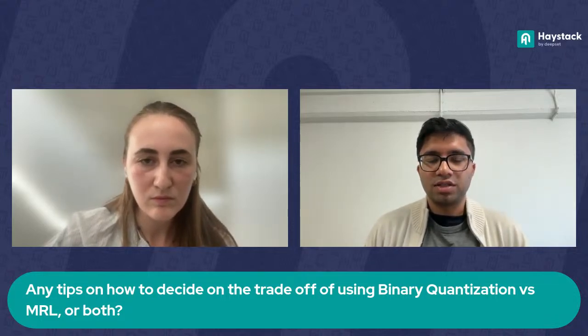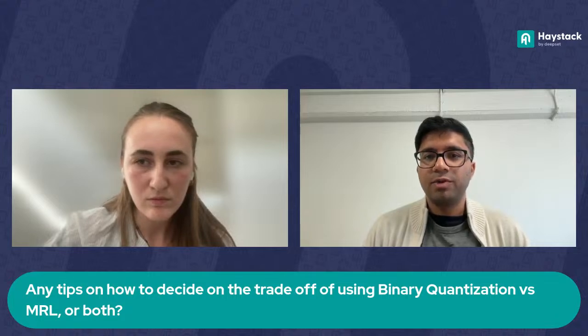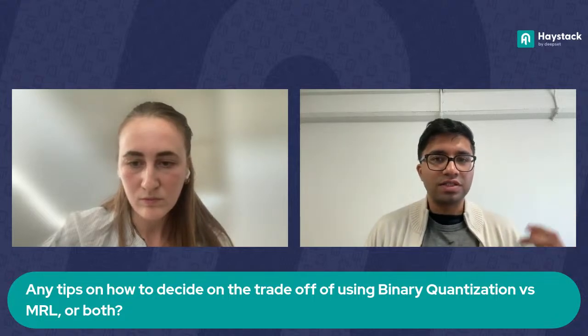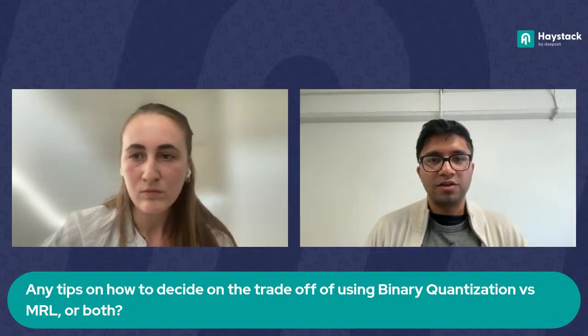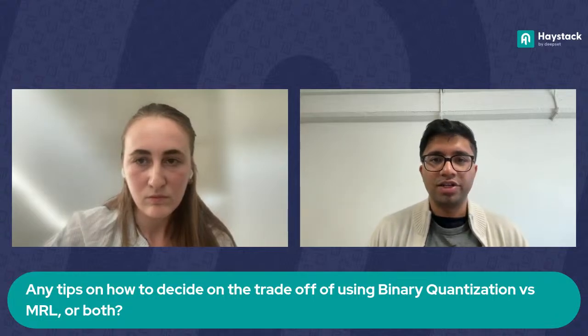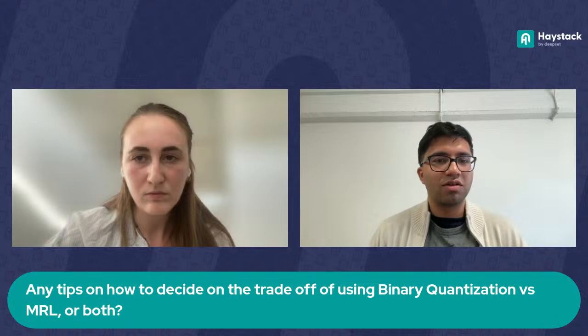And a practical consideration is, I'm a big fan of binary quantization because it seems to really work well. You also get faster retrieval times and so on. But if your vector database is not supporting that, use Matryoshka representation learning. And if you have insanely large scales, a combination of both, I think, is the way to go.